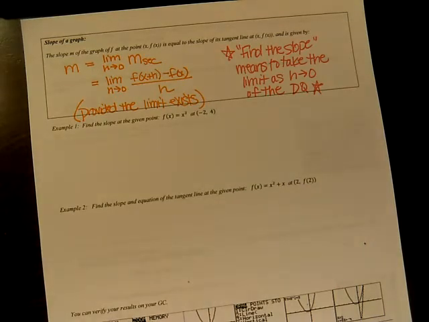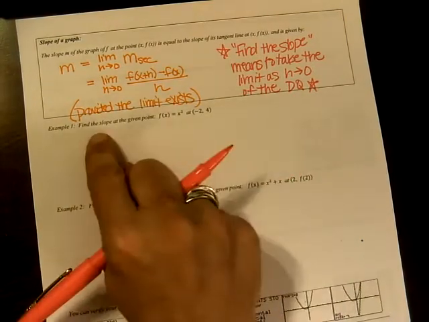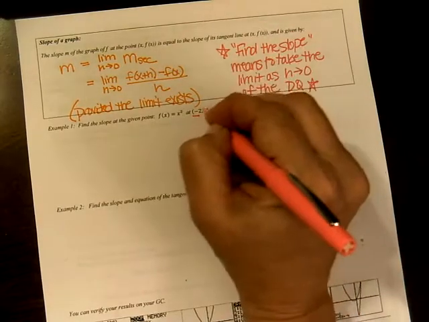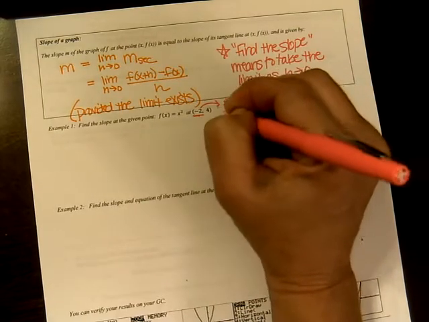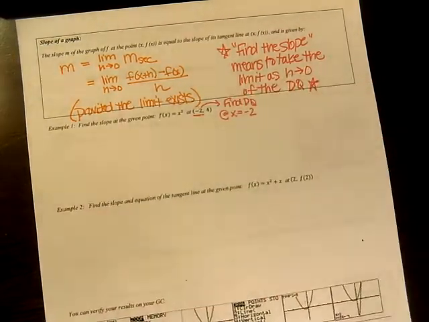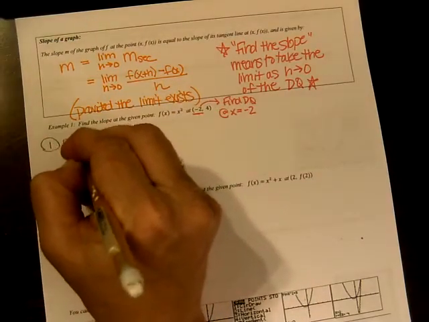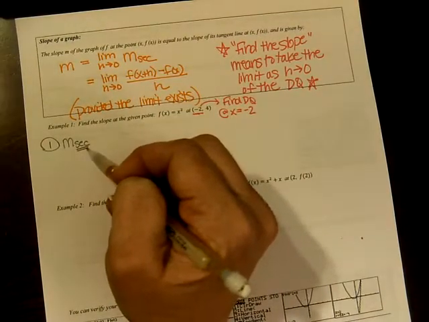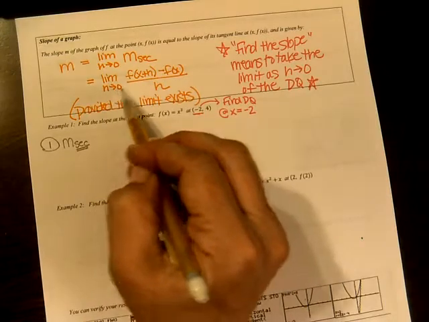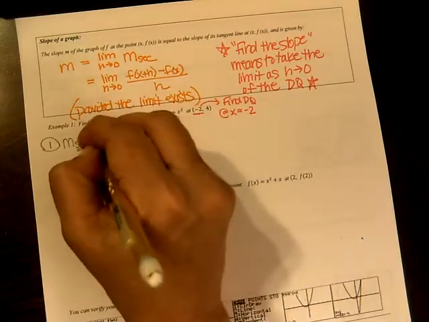So this wants us to find the slope at the given point, and it gives us f of x equals x squared, so that's our rule. And it wants us to find the slope at (-2, 4). Because they give us a point, this is asking us to find the difference quotient at x equals -2. Okay? So the first thing I'm going to do is find the slope of the secant line, and then I'm going to take the limit of that. You can put the limit in front the whole time, and then you don't have to use that notation. I'm just trying to avoid writing the limit all the time.